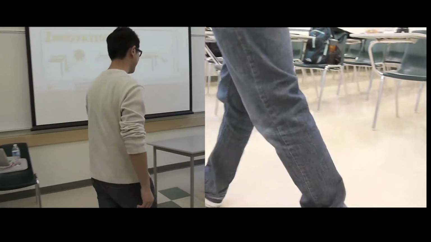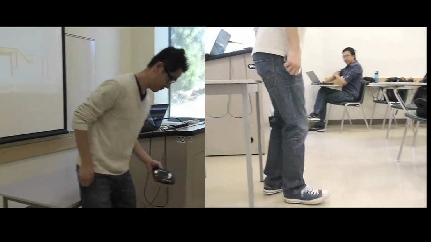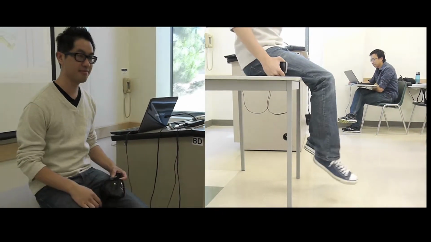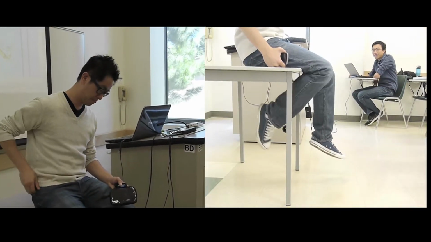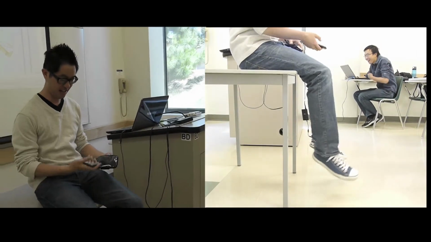First, our client must locate a place to conduct the pendulum test. The location must have a stable object high enough for the client to sit on so that he or she can swing his or her leg freely during the test. After finding a suitable setup for testing, the device is strapped onto the leg.